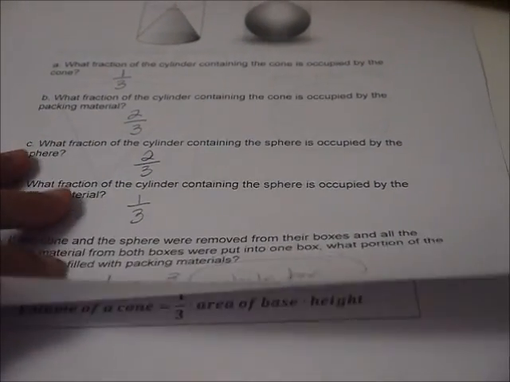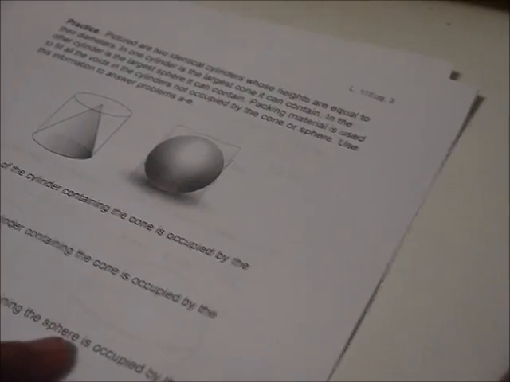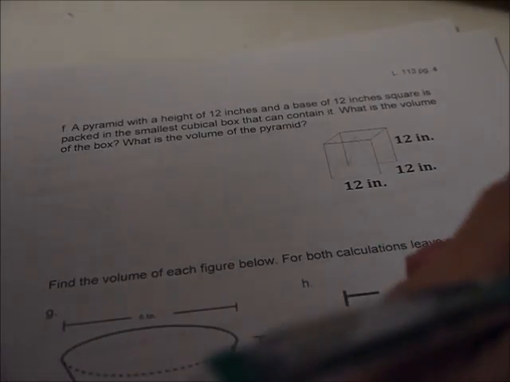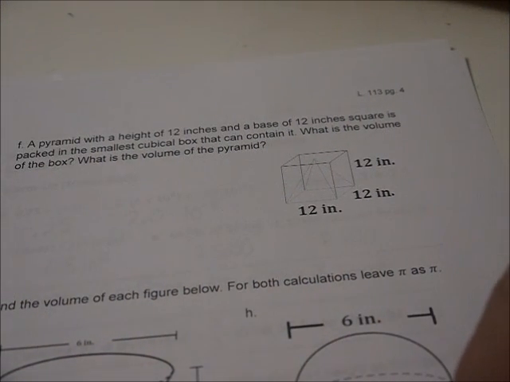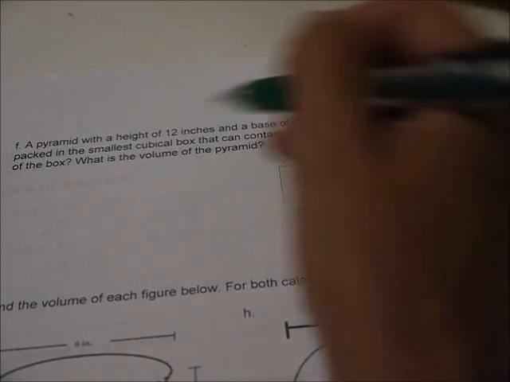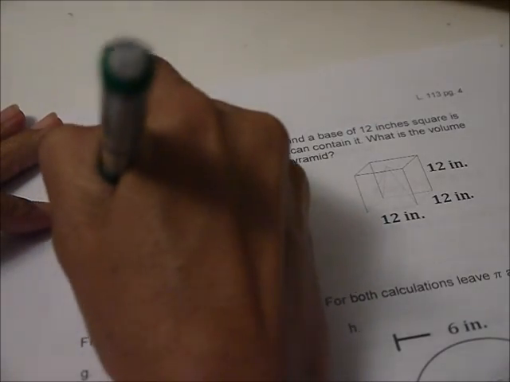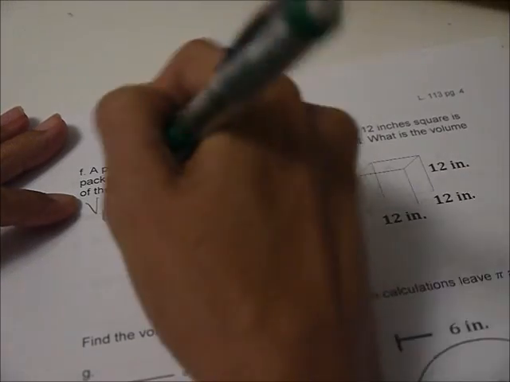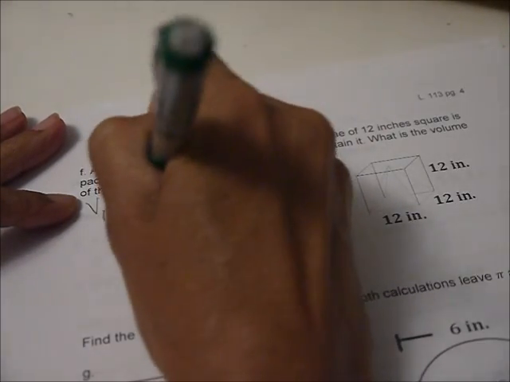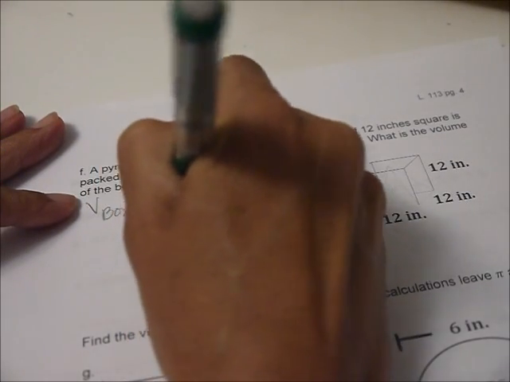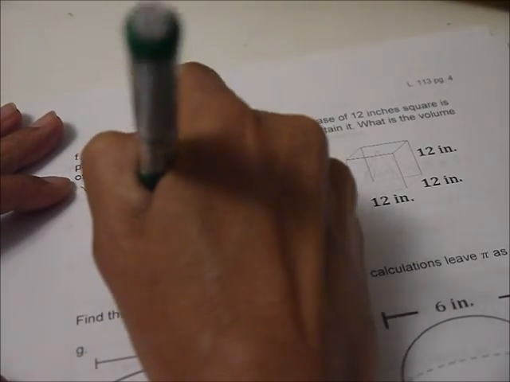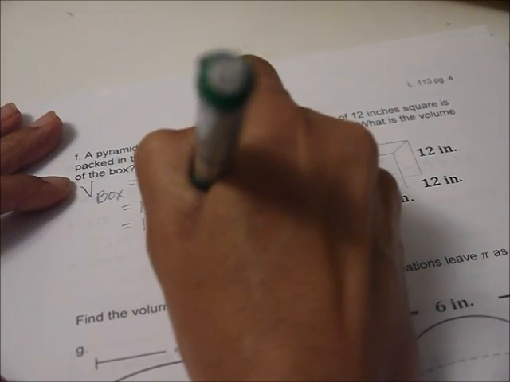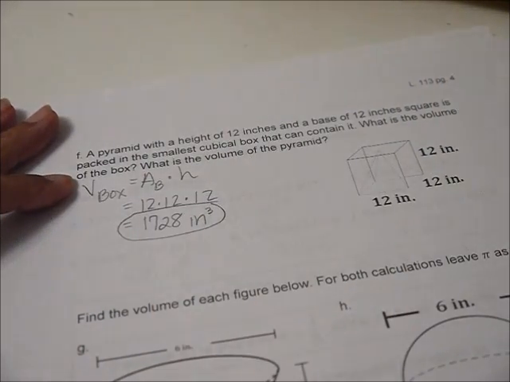Okay, let's move on. So we have a cube and we have a pyramid in that cube. What is the volume of the box? I'm going to say volume of the box equals, remember we can do length times width times height, or area of the base times height. Which is 12 times 12 times 12. So 144 times 12 is 1,728 inches cubed is the volume of the box.